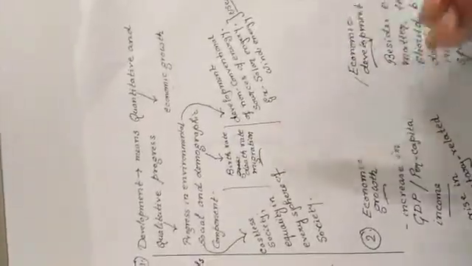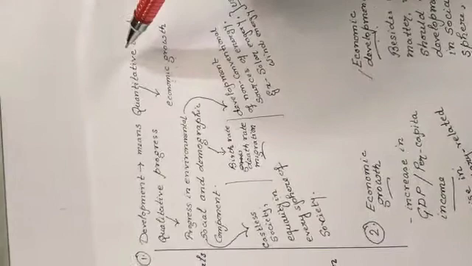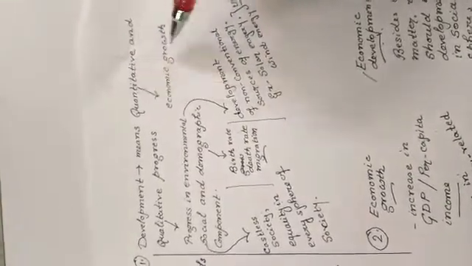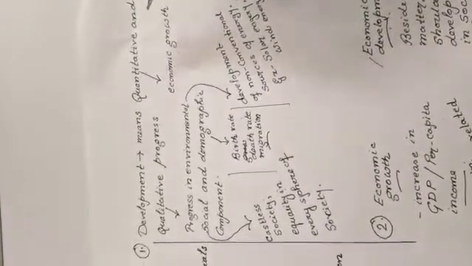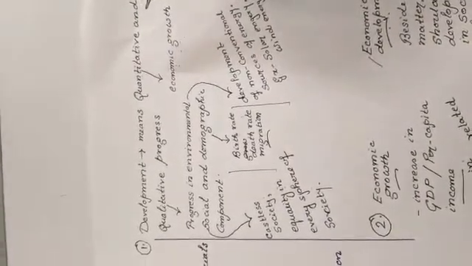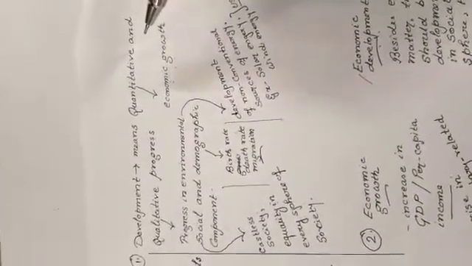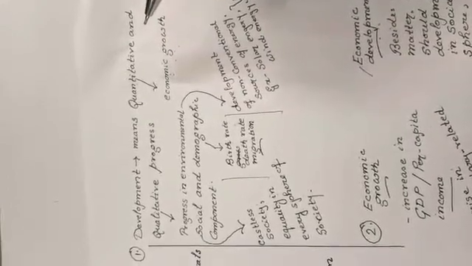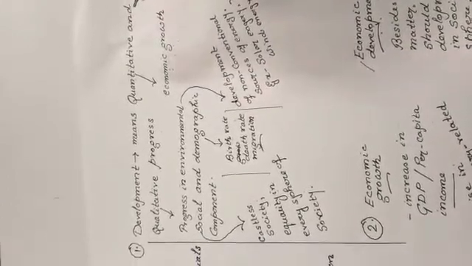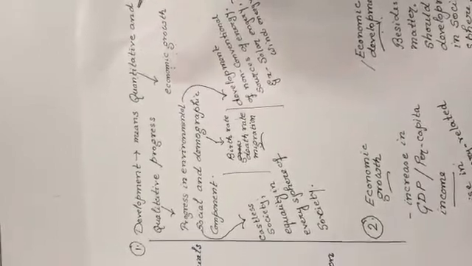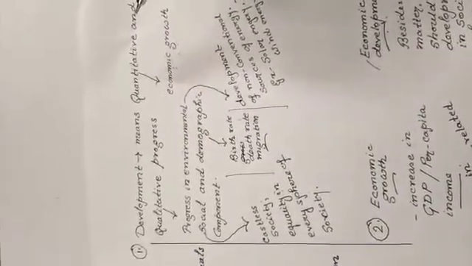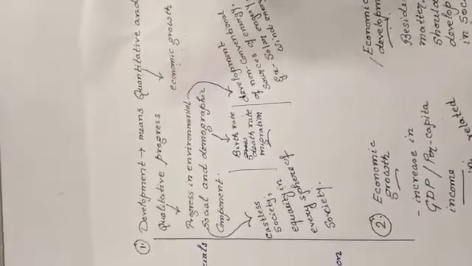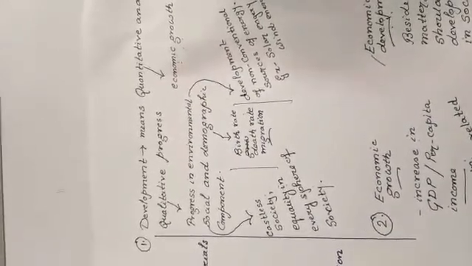Now, let us know what we mean by development. Development means quantitative as well as qualitative progress. Quantitative progress means when there is economic growth and people's income is increasing. Qualitative progress means progress in environmental, social, and demographic features. That means overall development.